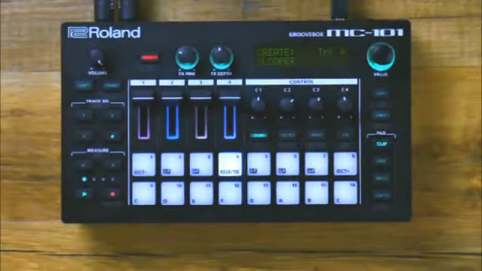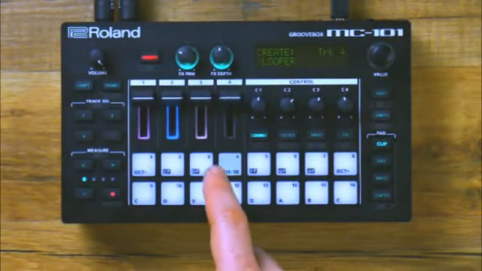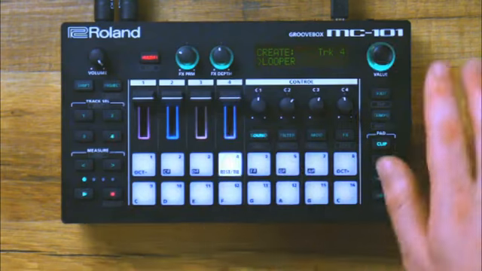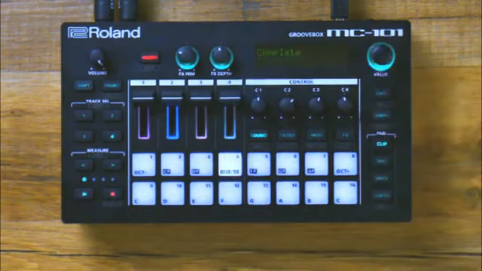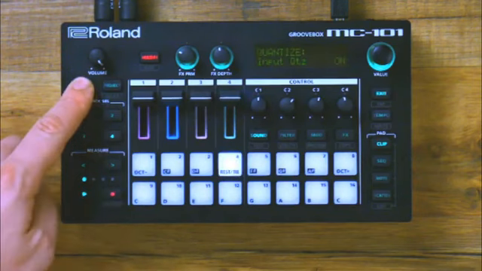When using looper tracks on the MC101, you can resample the tracks that you have onto a looper track. So to do this, create a looper track, hold Shift and hit the record button.